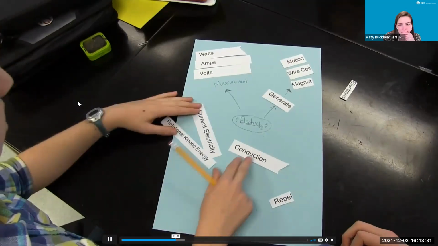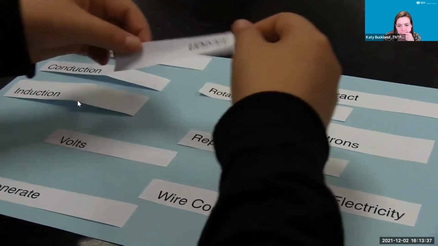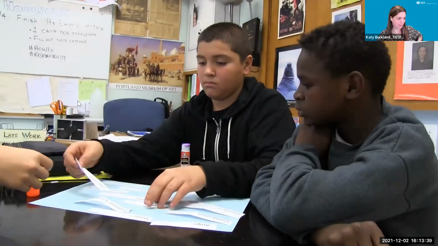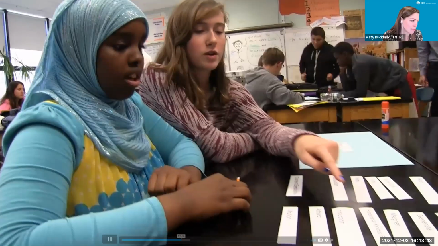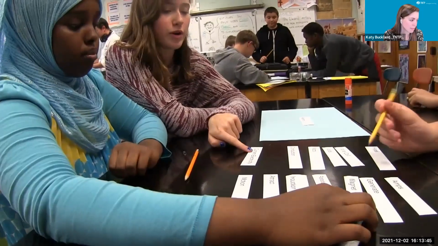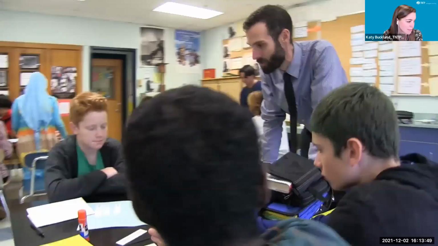Yeah. So maybe like all the types of energy. Maybe we should have like what it is on one side. We have a heterogeneous class with readers from all over the world and at all different levels. The value in that activity is the kids sitting together and talking about the words and just having those in the forefront of their mind so that we can transition right into reading the text.